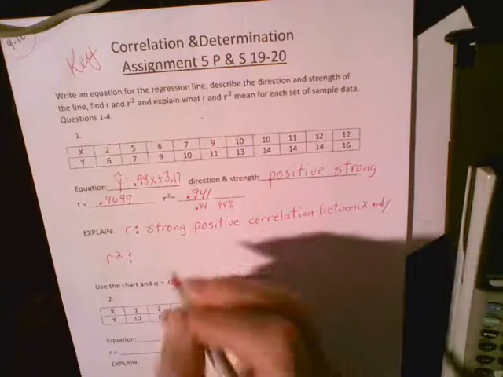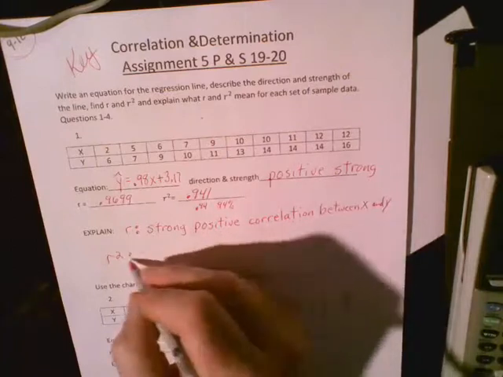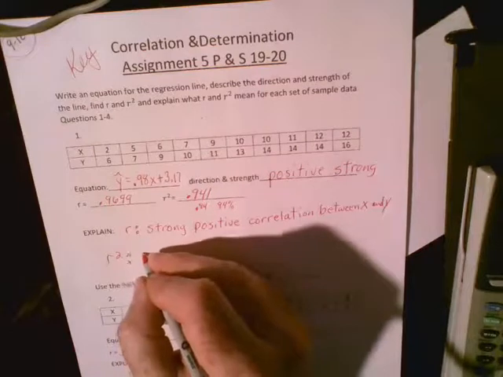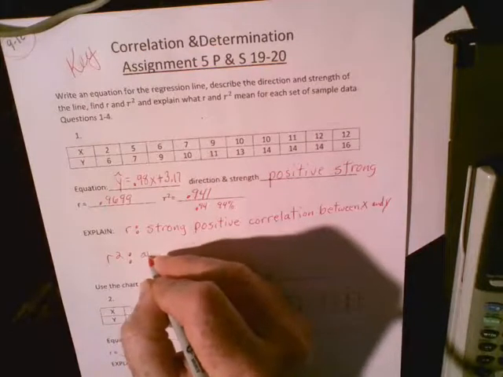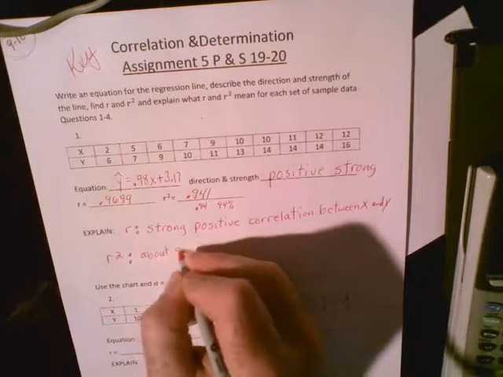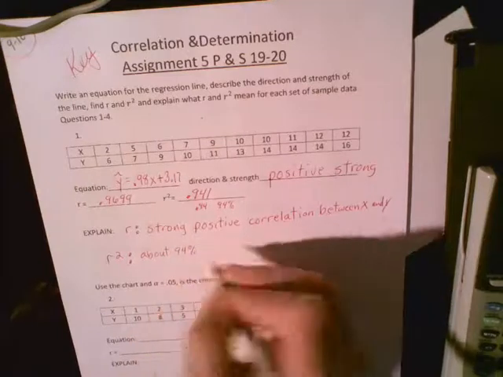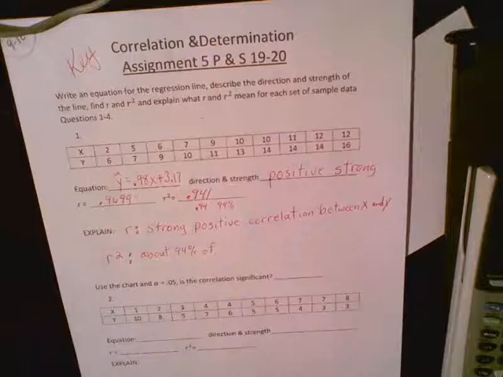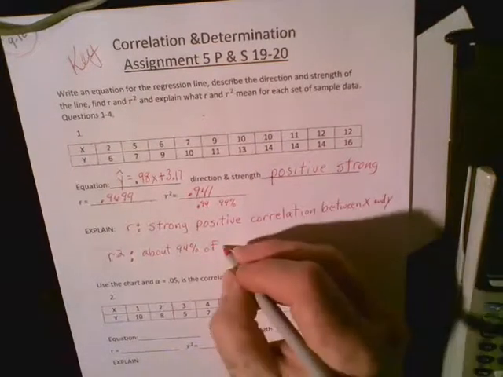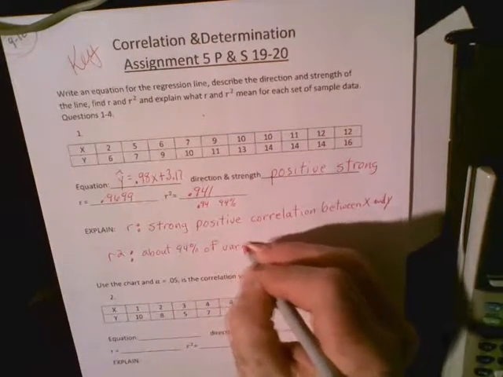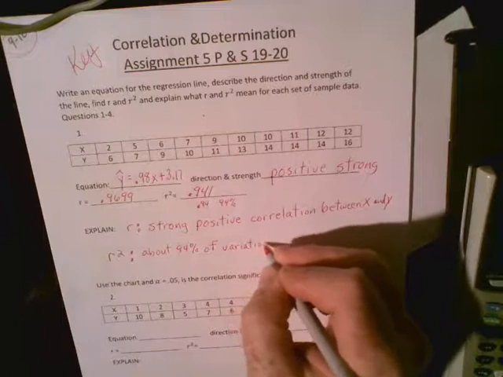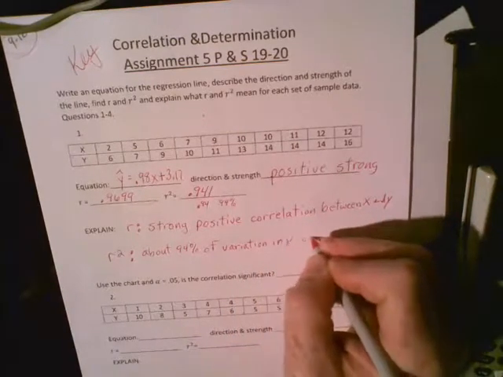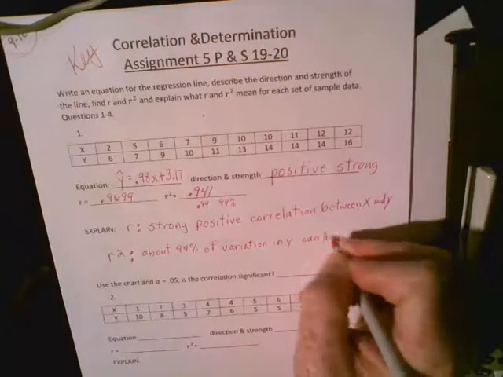And what that means for R squared is that about 94% of the variation in Y can be explained.